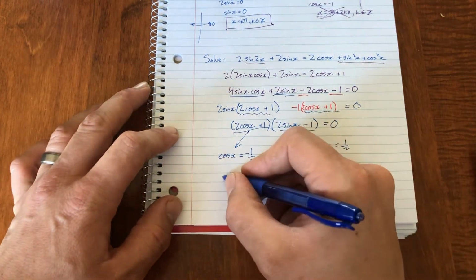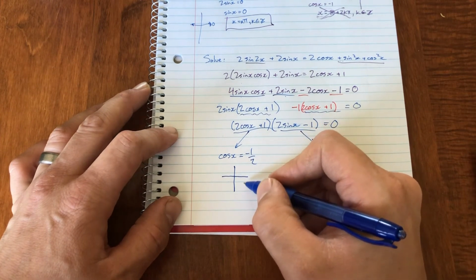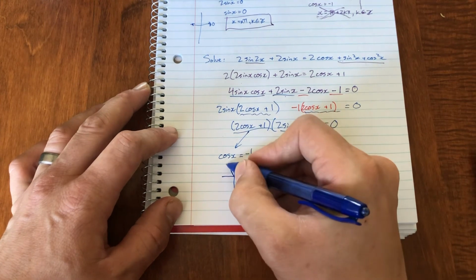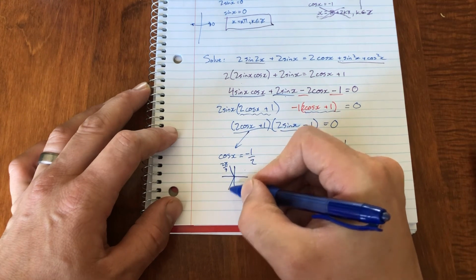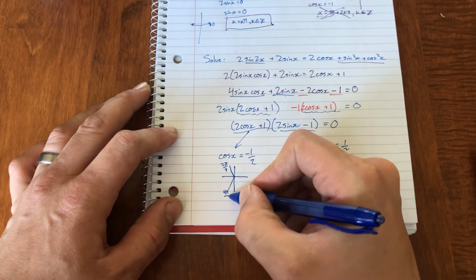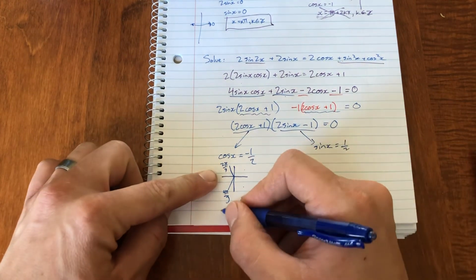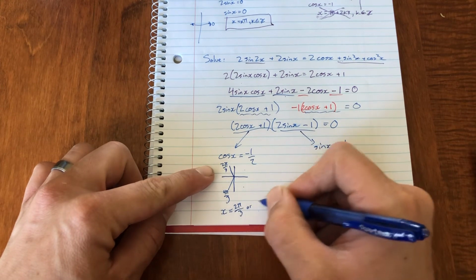Cosine x of negative 1/2, eh? Going to my unit circle. A cosine of negative 1/2. Well, cosine's positive here and here, so it's going to be negative here and here. So it's going to be that one, 2 pi by 3, or it's going to be that one, 4 pi by 3. So I've got 2 possible solutions from this. X equals 2 pi by 3 or 4 pi by 3.